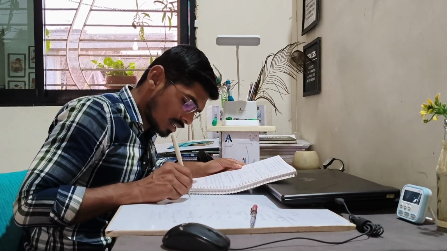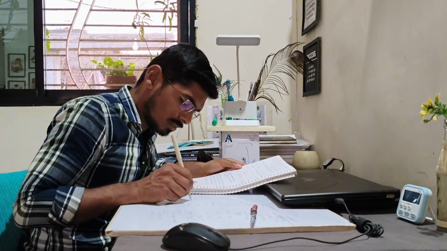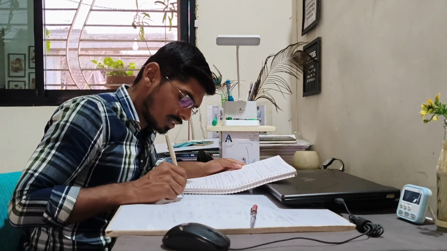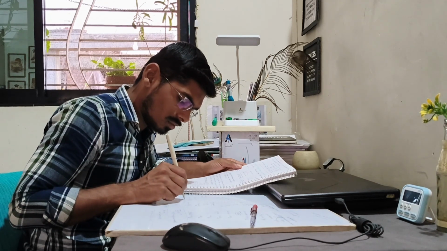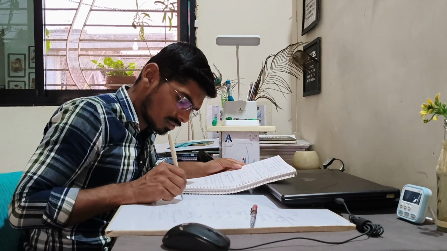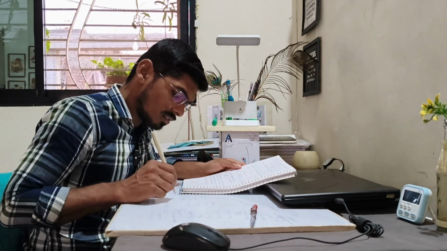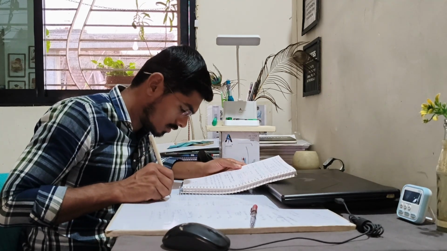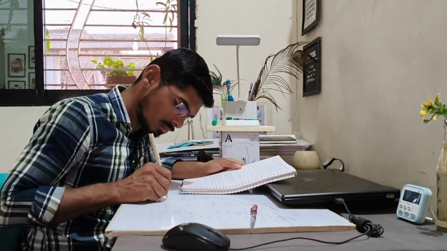gamma dash चा फॉर्म्युला आहे gamma w (G minus 1) upon (1 plus e). Gamma dash is equal to gamma w (G minus 1) upon (1 plus e). Gamma w cancels, so critical gradient ic is equal to (G minus 1) upon (1 plus e).